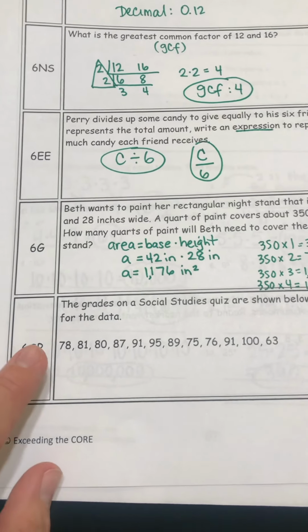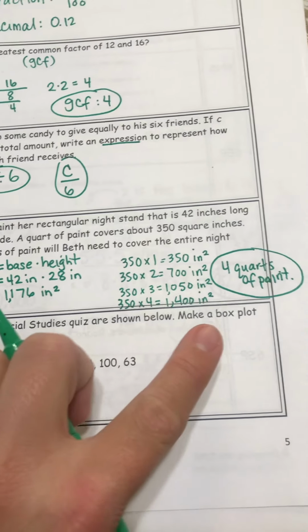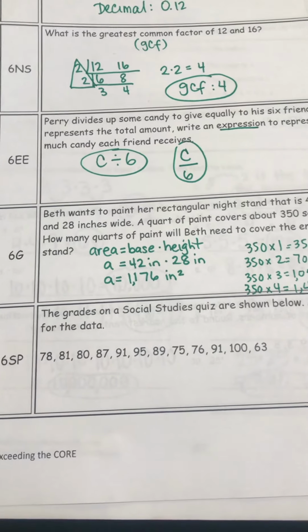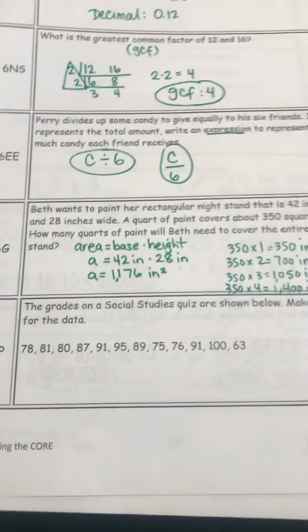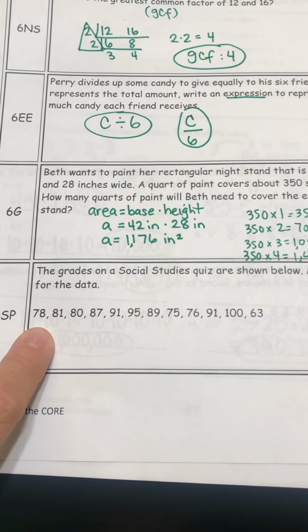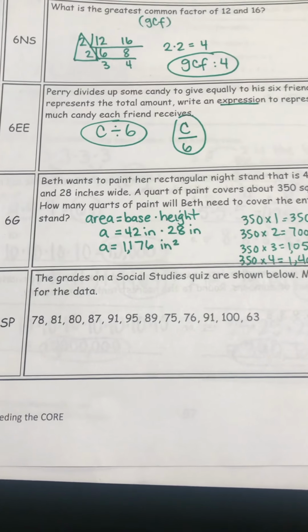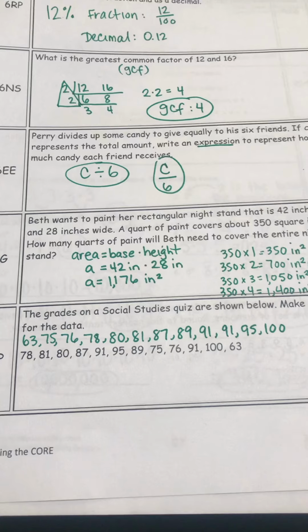Okay, let's solve the last problem together. The grades on a social studies quiz are shown below. Make a box plot for the data. Okay, so we are going to have a lot of work that we need to accomplish here. So first things first, I want you to rewrite these numbers from least to greatest. So go ahead and write that, come back, and then we'll move on. All right, so I went ahead and rewrote these numbers from least to greatest.